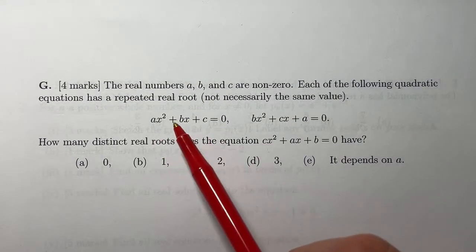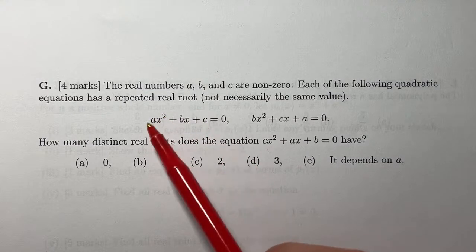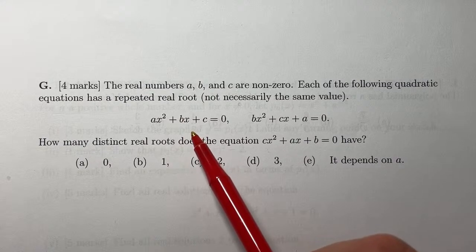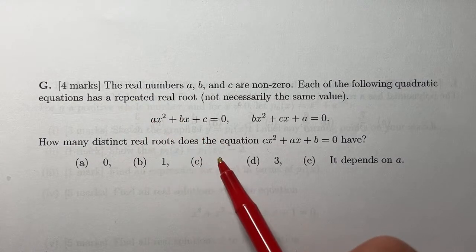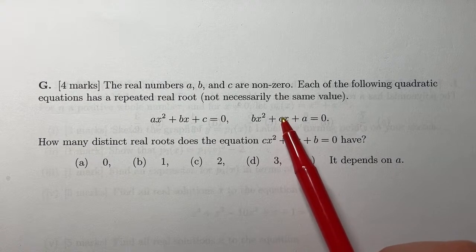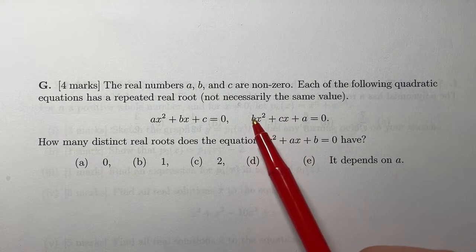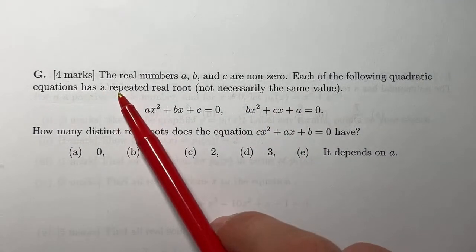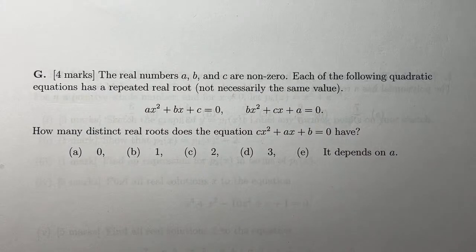Right, so use the discriminant for this quadratic equation. You do b squared minus 4ac, right? It has a repeated root, so you have to think about what that means. And then right here, if you also do the discriminant, c squared minus 4ba, right? It also has a repeated real root, so you have to think about how you can use the discriminant.